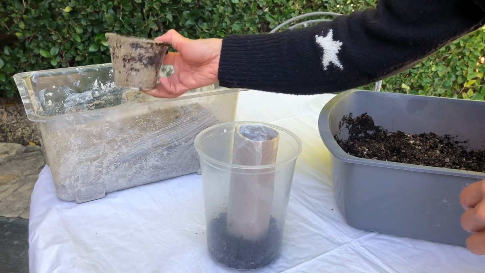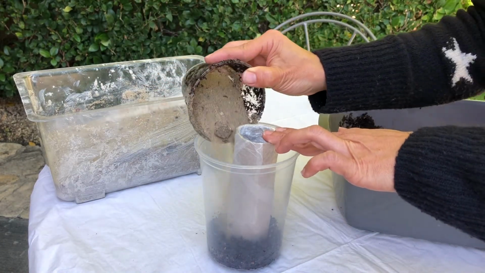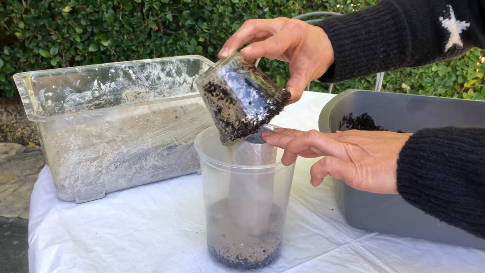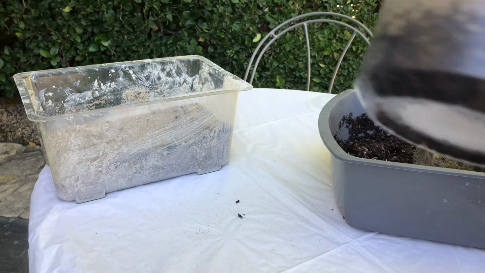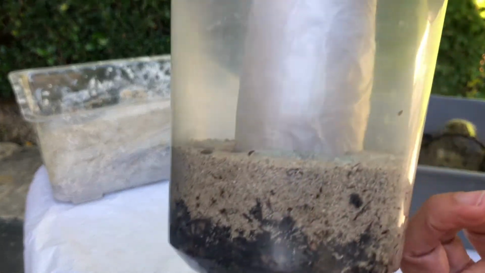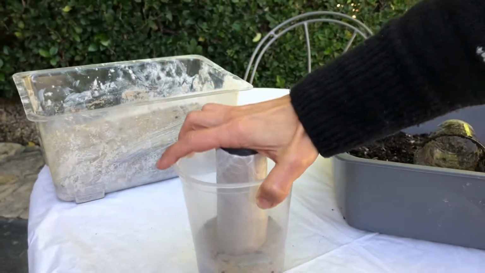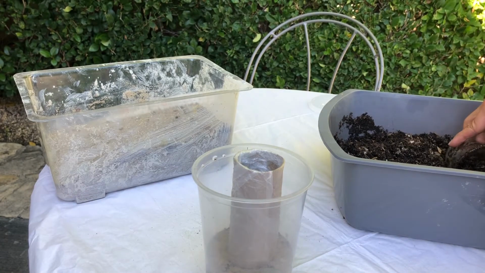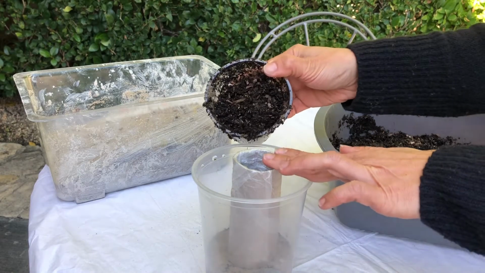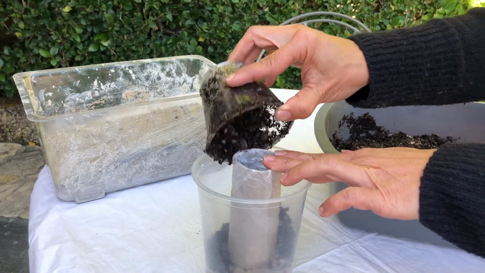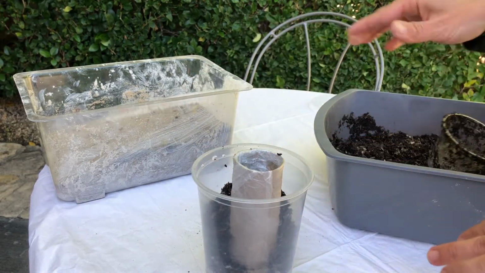The next thing I'm going to do is use my cup. Again, add half a cup of sand all around. And again, shake it all around. And I'm going to keep doing this till I get to the very, very top. Each time, I may need to hold the paper towel roll.